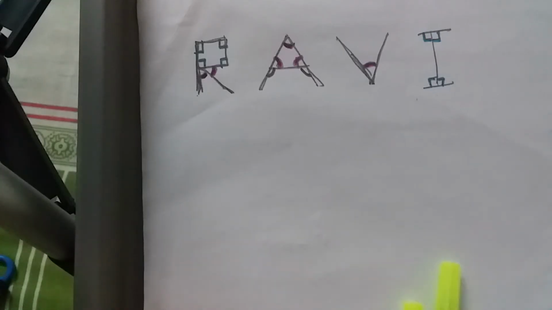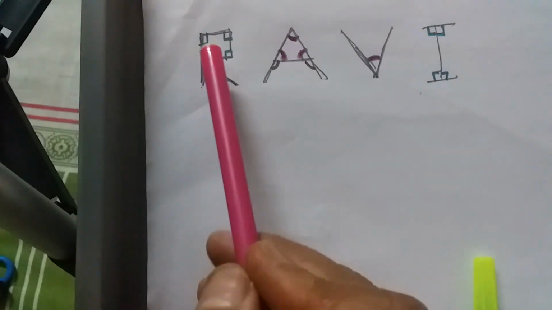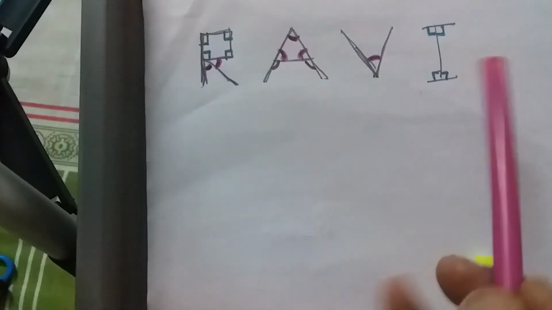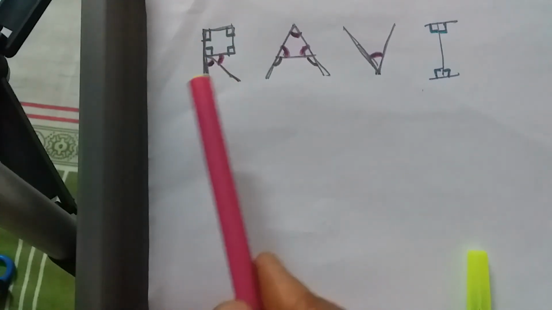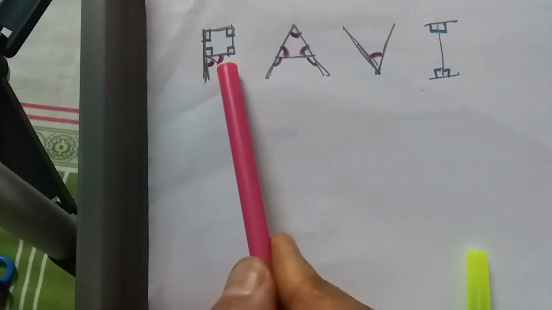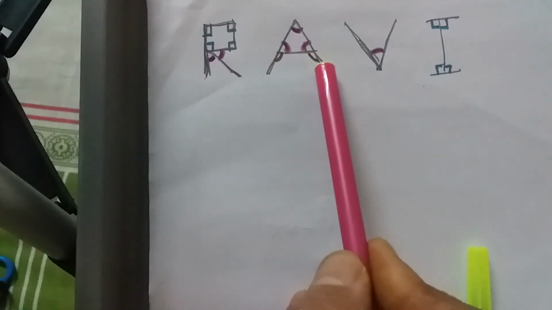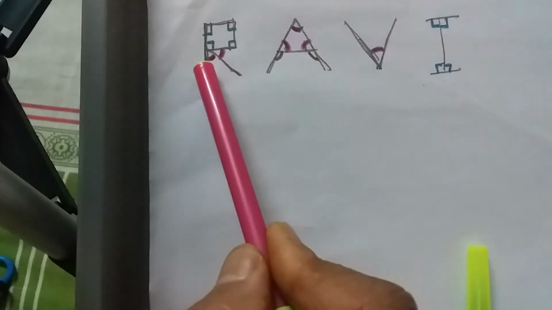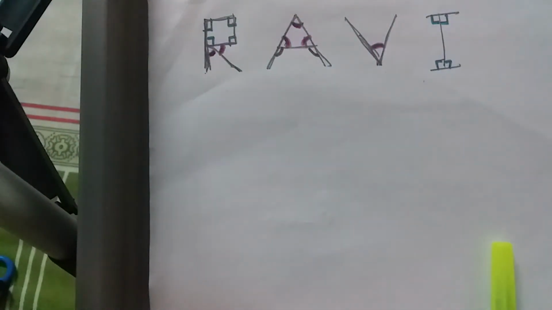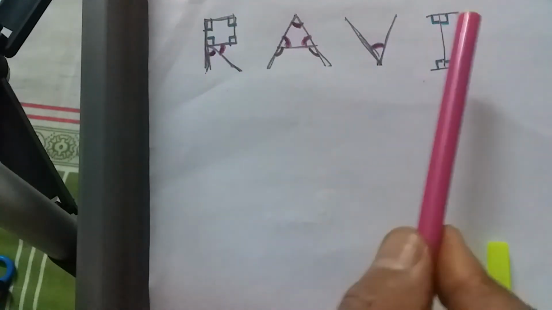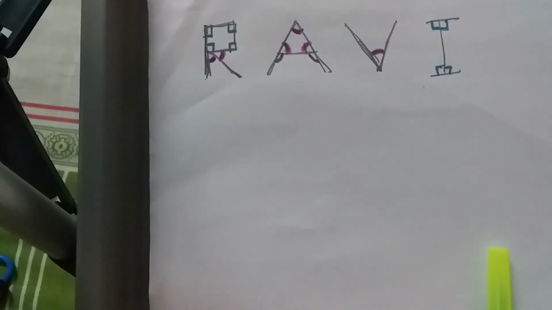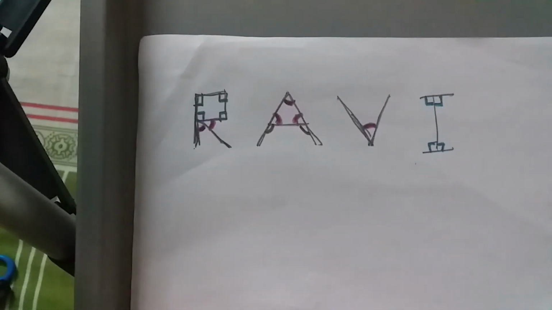Okay? See, I have used blue color to mark the right angles. All the right angles are marked in the same color, blue. And acute angles are marked with pink. See, these pink colors are acute angles. And I used brown to show obtuse angles. Here, two obtuse angles, and 1, 2, 3, 4, 5, 6 acute angles, and 1, 2, 3, 4, 5, 6, 7, 8 right angles. So like this, write your name in capital letters neatly, formed by straight lines, and try to find the angles in your name.